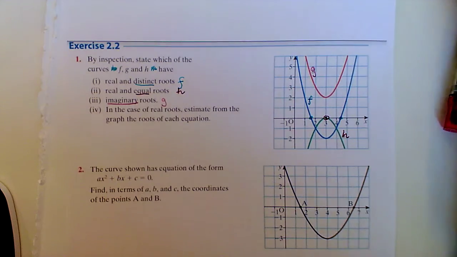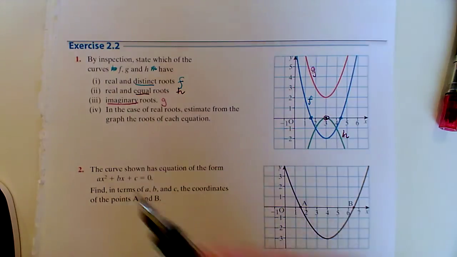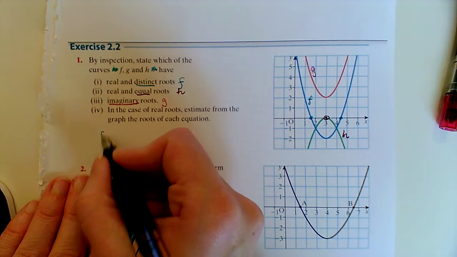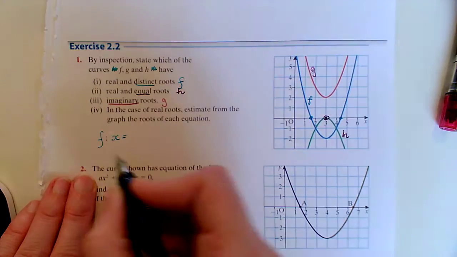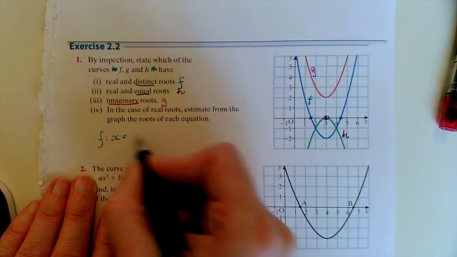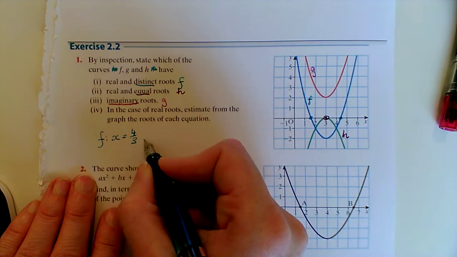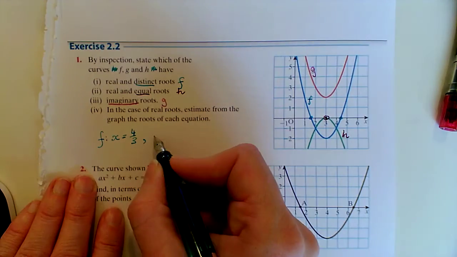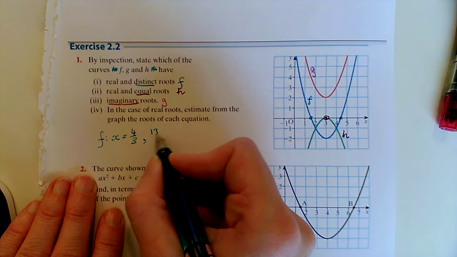In the case of real roots, estimate from the graph the values of the roots. So for the graph of F, we would estimate that the roots are at x equals, looks like about halfway through, or maybe 2/3 of the way through. So 1 2/3, I'd say 4/3. And the other value looks like 4 1/3, so I would say 13/3.